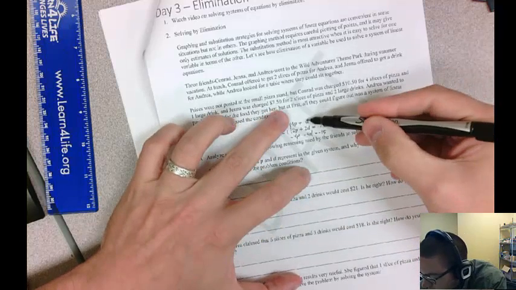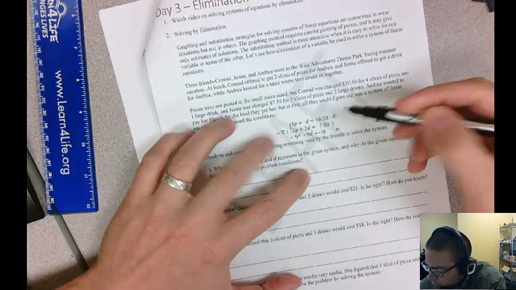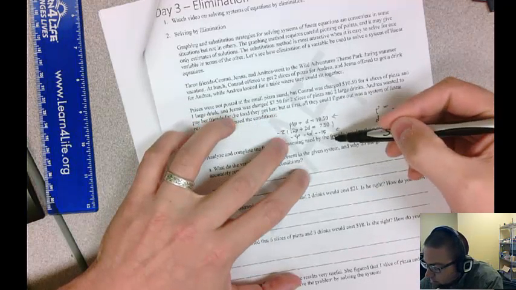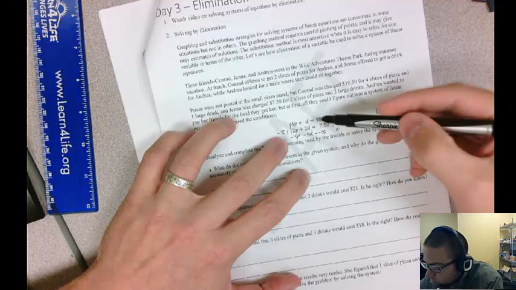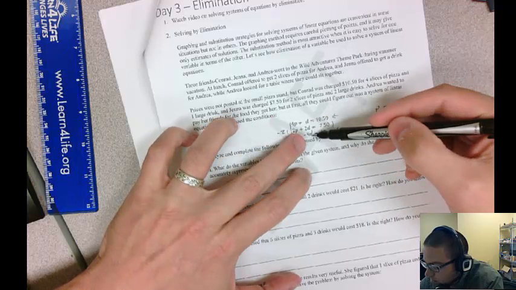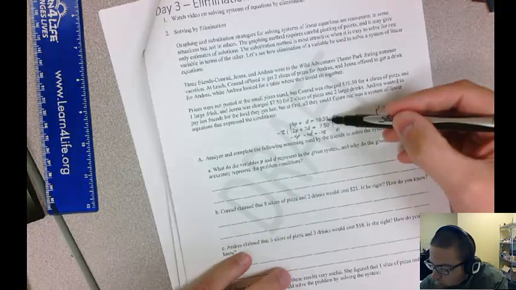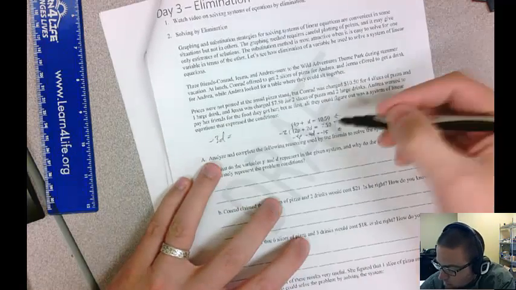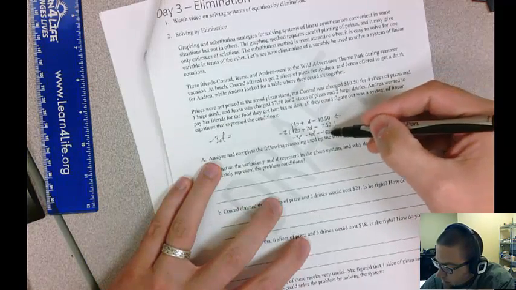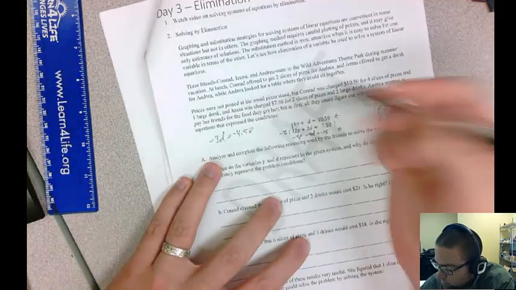Okay, and then you can add this first equation to this second equation, and when you add it together, this will cancel out. 4p minus 4p is 0, and then d minus 4d is negative 3d, and then you would get a solution there. So you have negative 3d equals negative 15, and that'd be like negative 4.5, something like that.